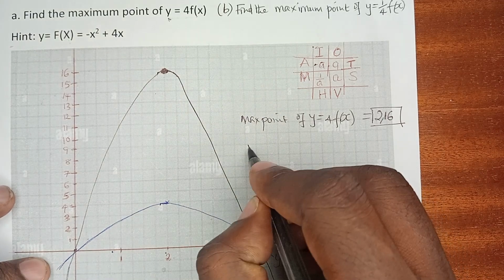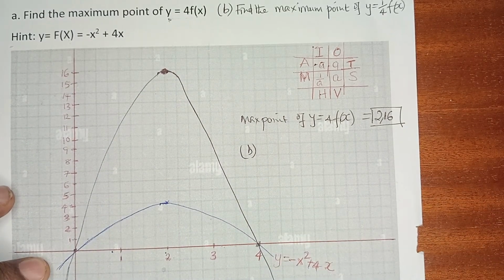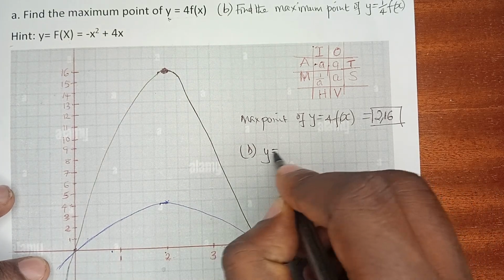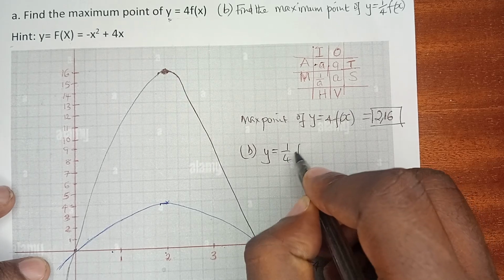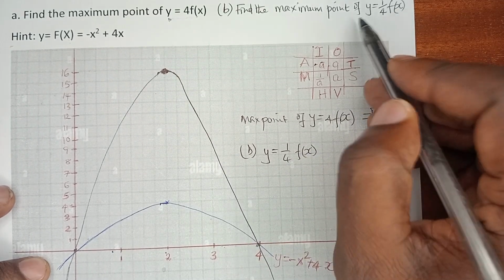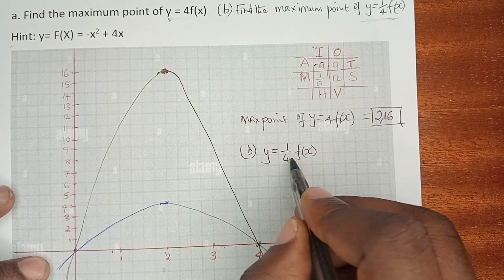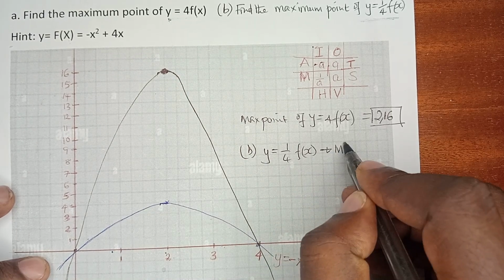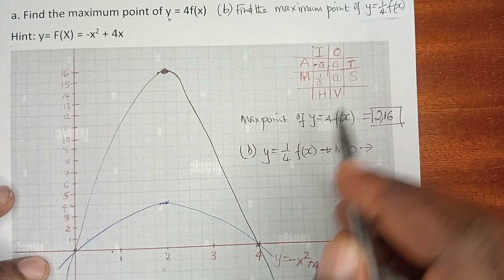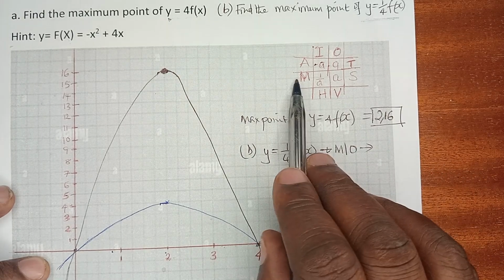Now part B, because we can see we have space there: y equals a quarter of f(x). Again, this is still multiplication outside, because the quarter is outside.